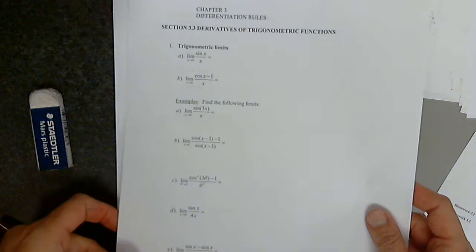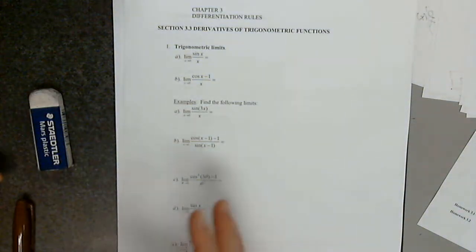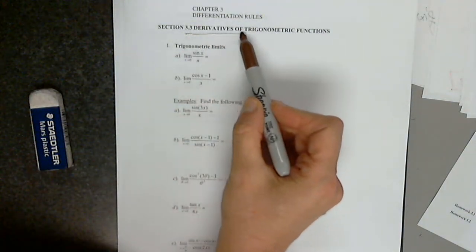Let's continue. I had a quiz for you today, but since we only have like 20 minutes left, I'd rather move on to 3.3 and we'll have a quiz on Monday. Okay? So the next section deals with derivatives of trig functions.